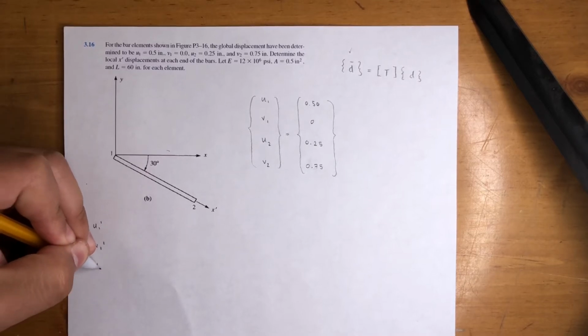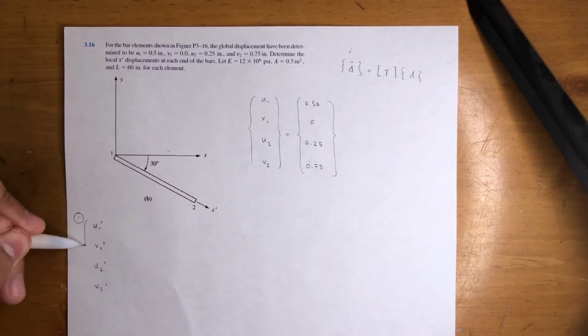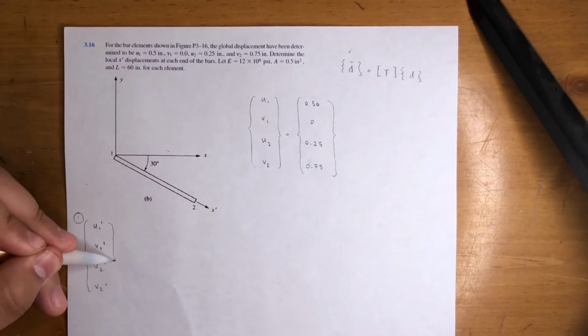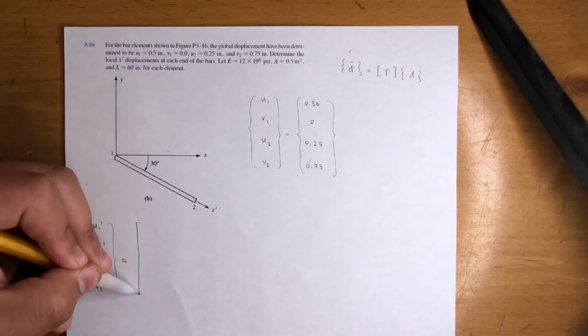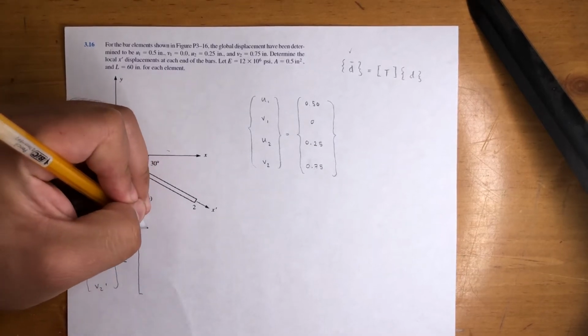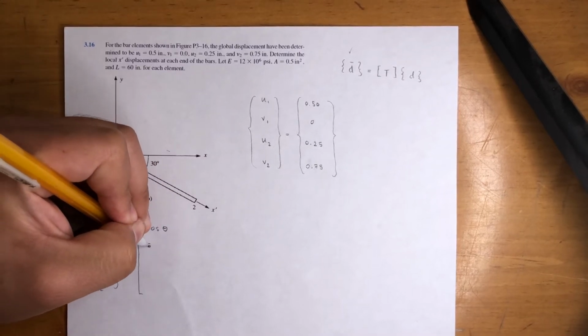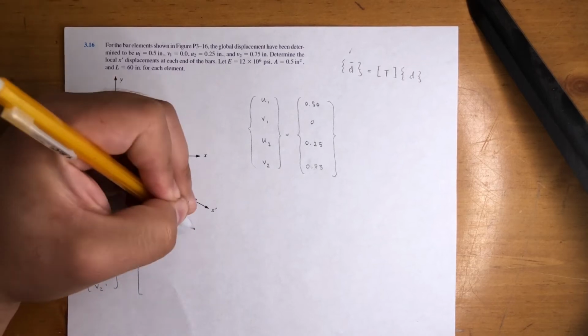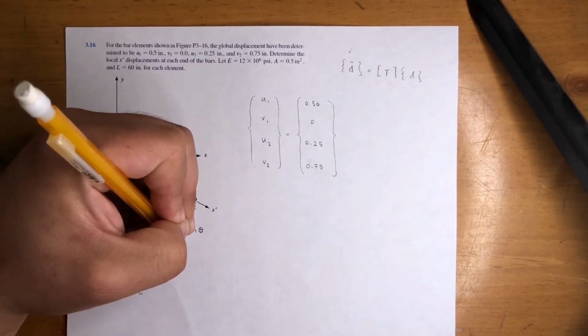And similarly for node 2, it's these right here. So it's this vector, that's your D bar. It's equal to the transformation matrix. That transformation matrix is given as cosine theta. And there's a way to derive this matrix right here, but we're not going to go into that. It's just using what we know.